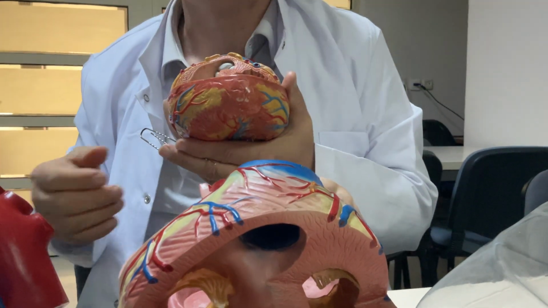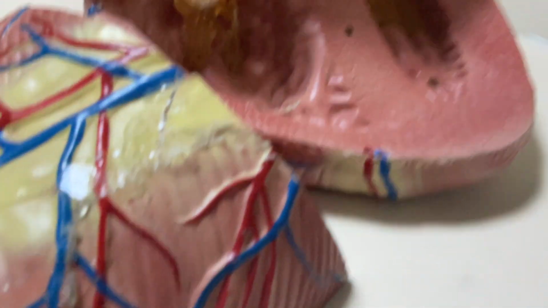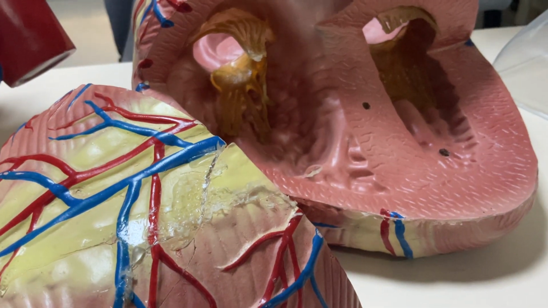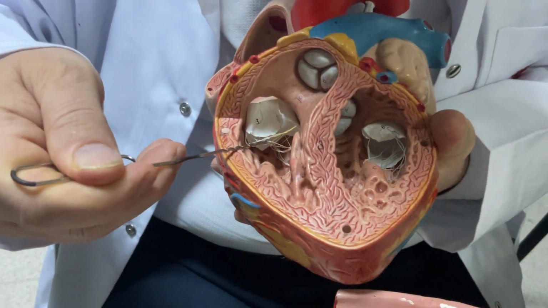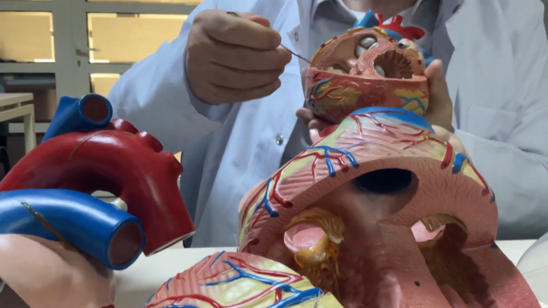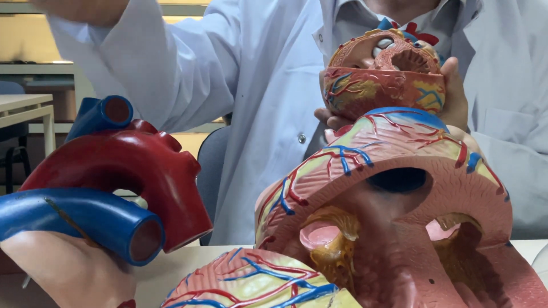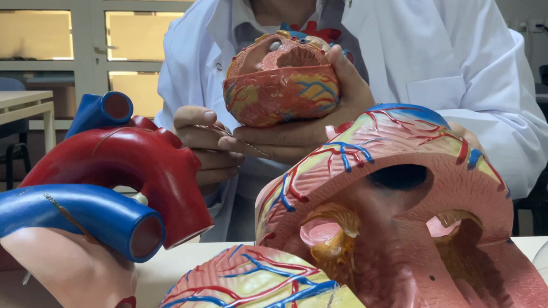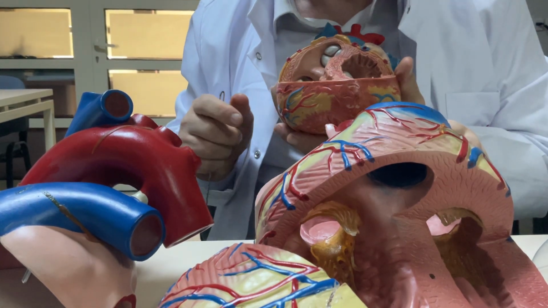The free ends of the papillary muscles are attached to chordae tendineae, or the tendinous cords. So the tendinous cords, which are here, attach to the free end of the papillary muscles and the free end of the cusps of the atrioventricular valve.